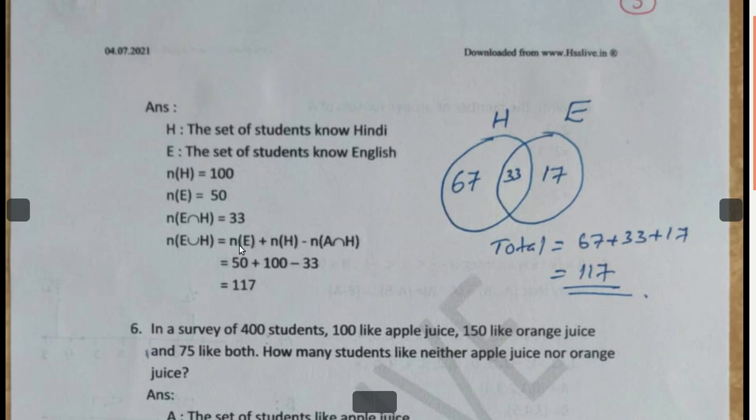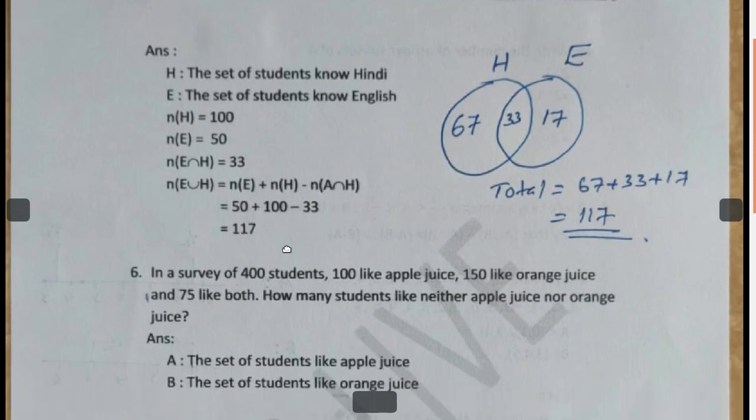So n of E plus n of H minus n of E intersection H. This is not A but E. So n of E means what? 50 for English. n of H means Hindi, that is 100. n of E intersection H means 33. So the final answer is 117. I think this is a very simple step, right?